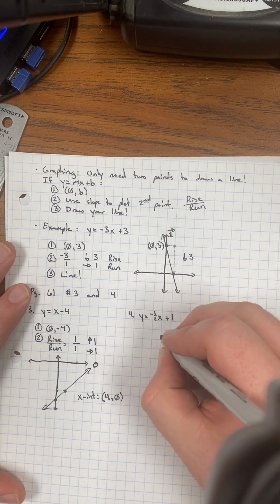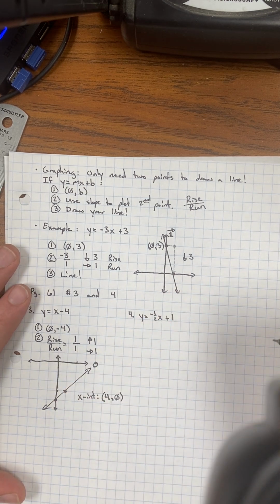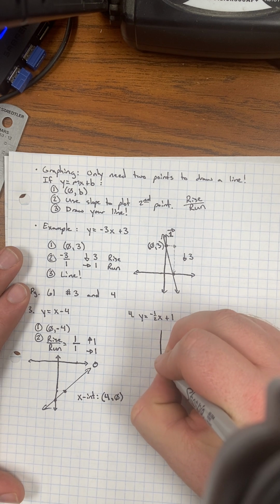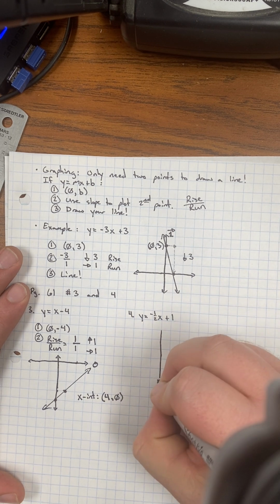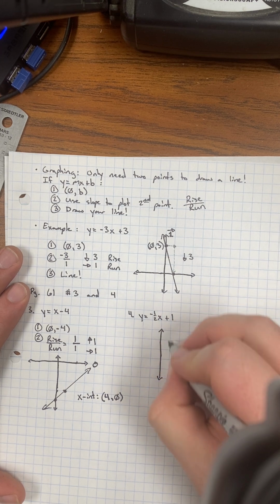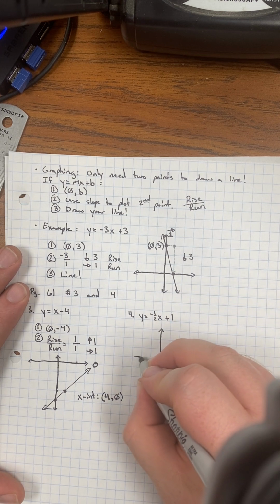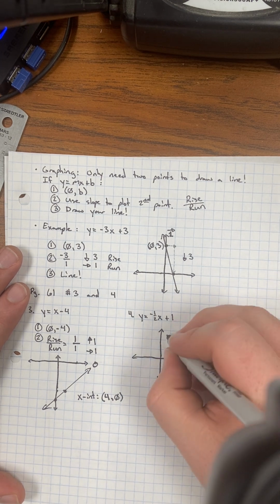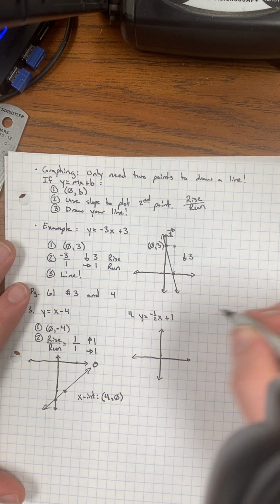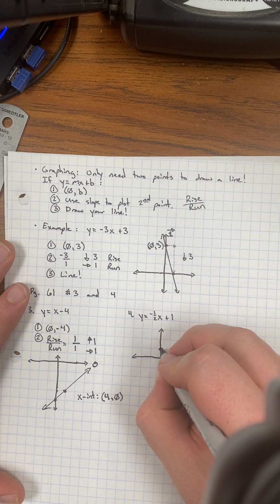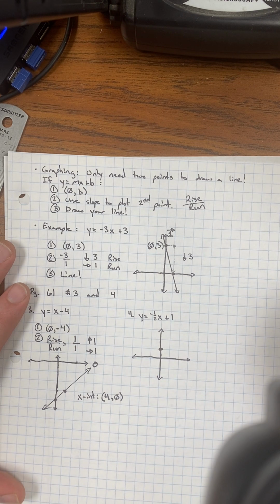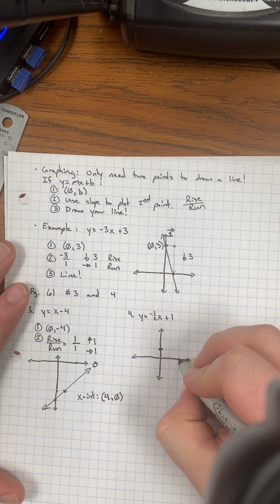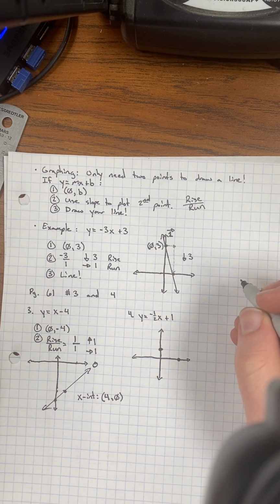Next one. This time I'm not going to write down the numbers, I'm just going to graph, okay? So I'm going to go ahead, give myself a graph here, and we're going to plot the first point. So the first point here is the y-intercept, which is 0, 1. And then I'm going to use the slope to find my next point. Go down 1 over 2 to find my second point.